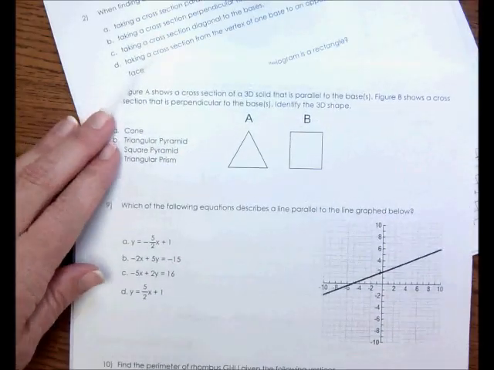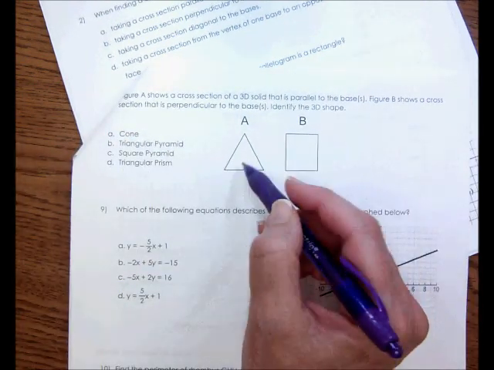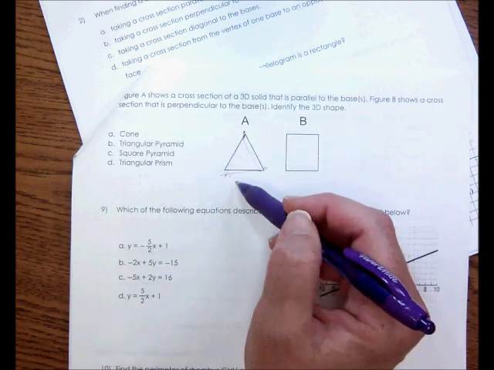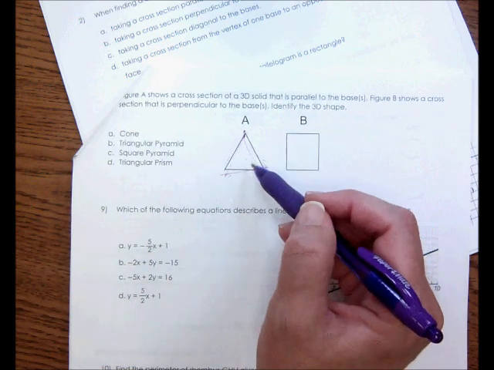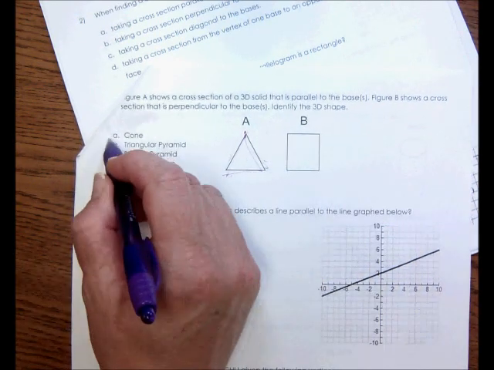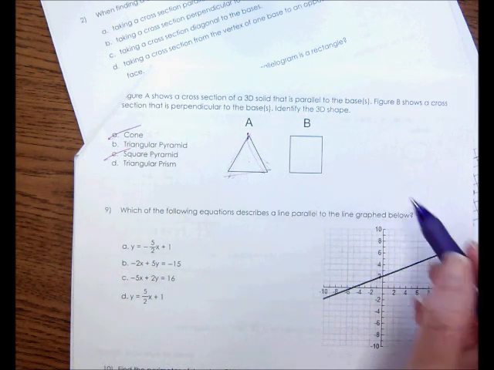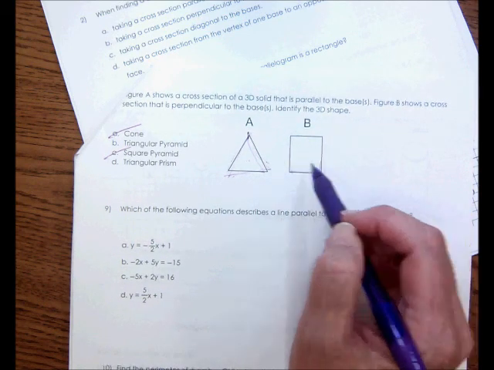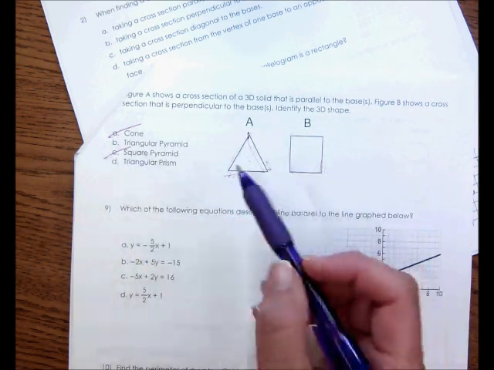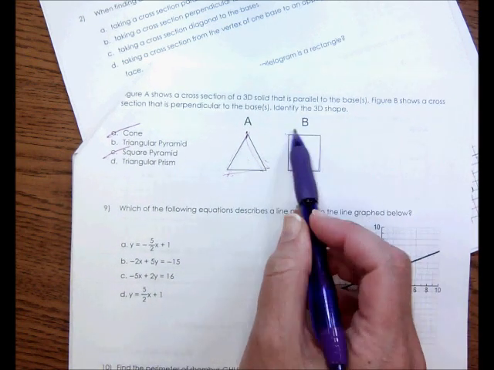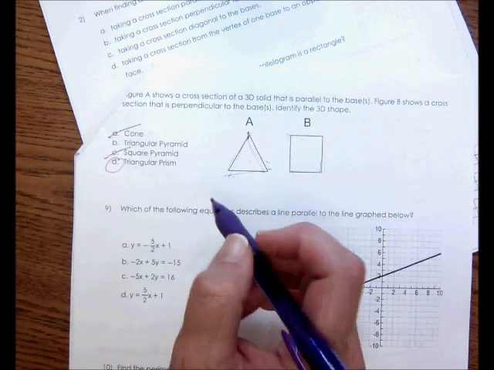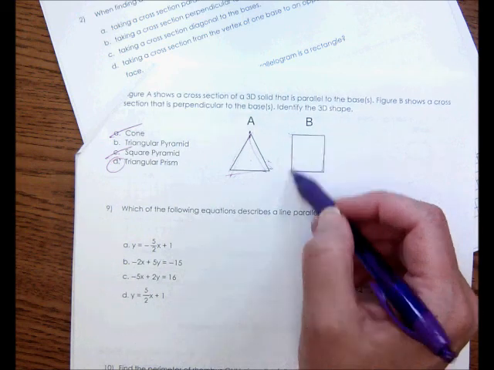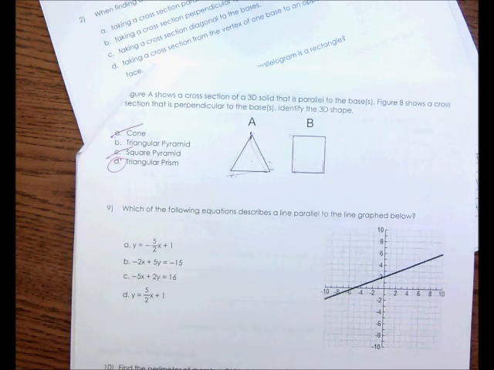Number 7. It shows the cross section, and it says that this is parallel to the base, so my base is a triangle. And I know that my base actually names my figures. So my choices would be a triangular prism or a triangular pyramid. I know it's not a cone, and I know it's not a square pyramid. Then I see that its perpendicular cross section is a rectangle, and every prism's cross section perpendicular to the base is a rectangle. If it was a triangular pyramid, the cross section perpendicular to the base would have to be a triangle.